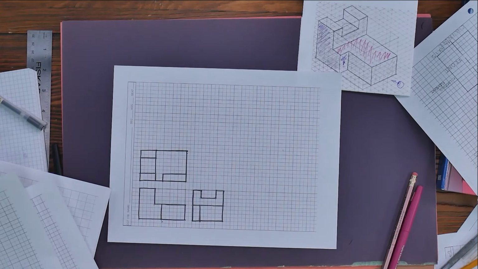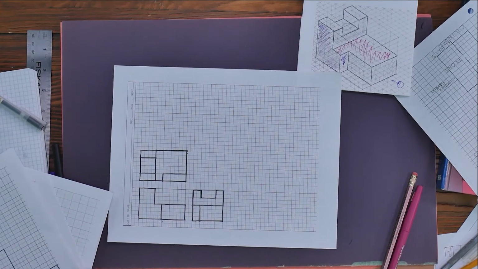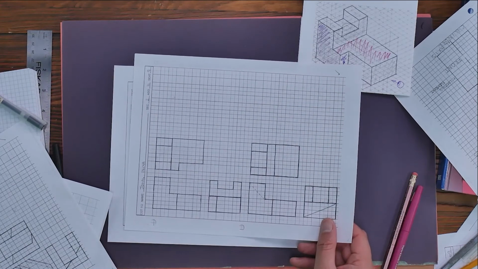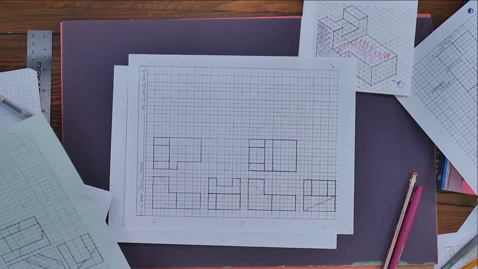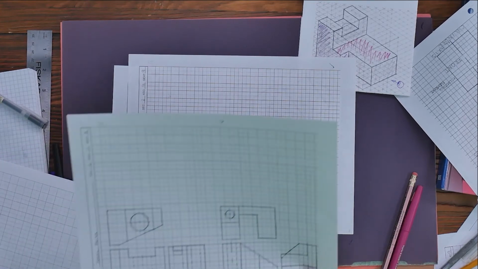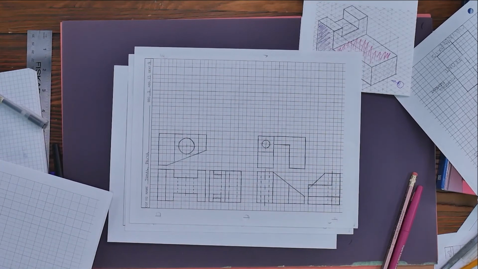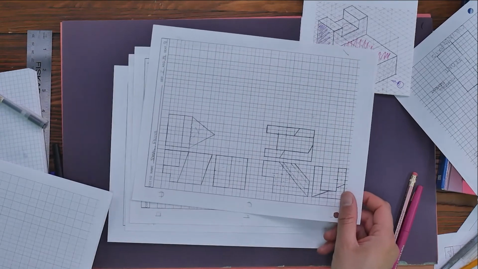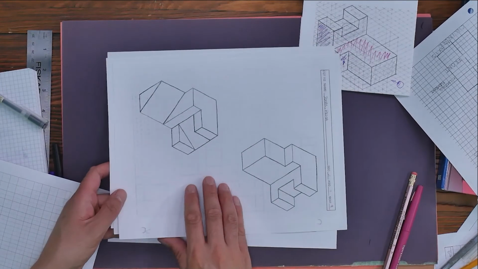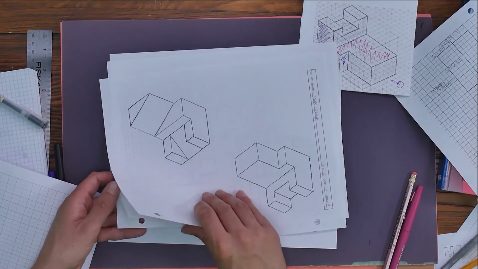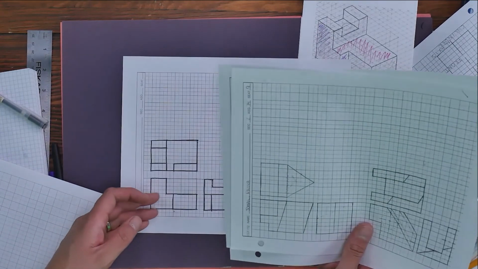We're going to standardize this. Okay, here we go. This one here would be assignment 2, the first part, the second page of assignment 2, and the third page of assignment 2. And as you can see, both sides, ISO on one side, ortho on the other.